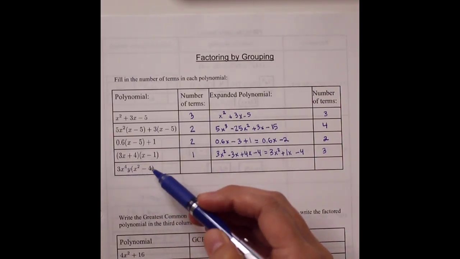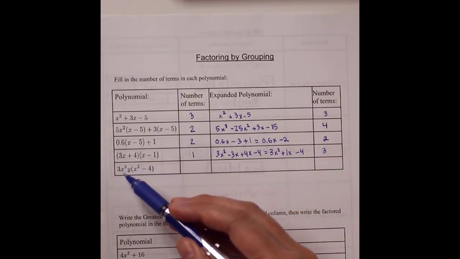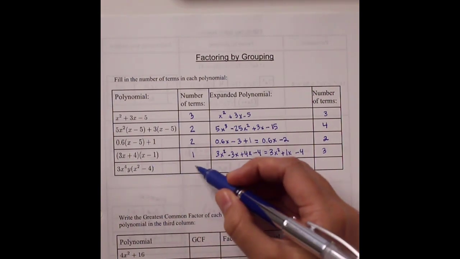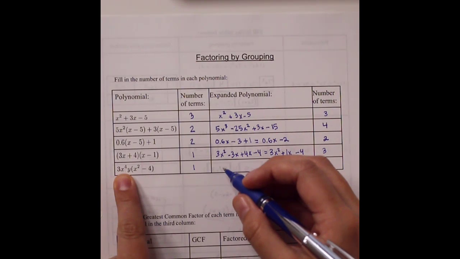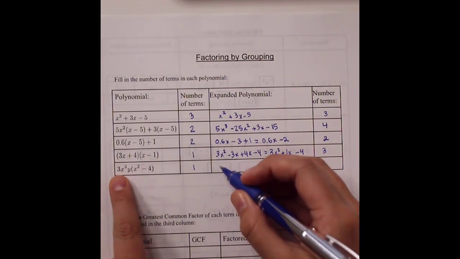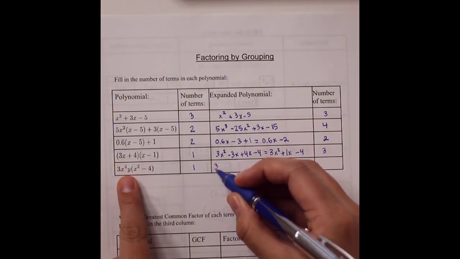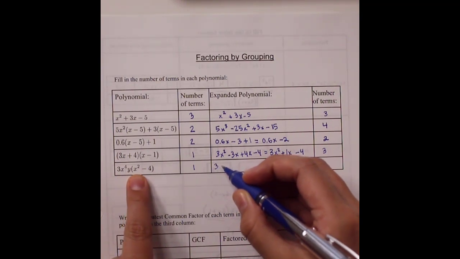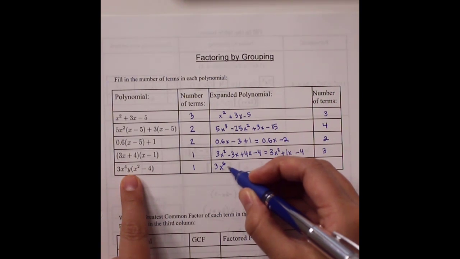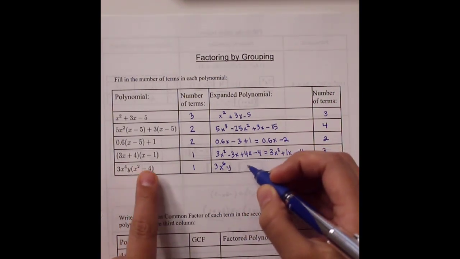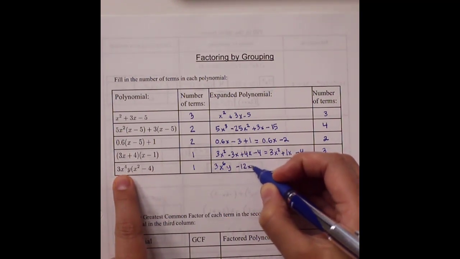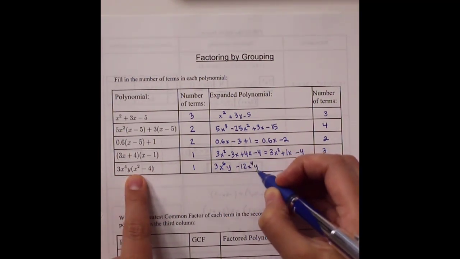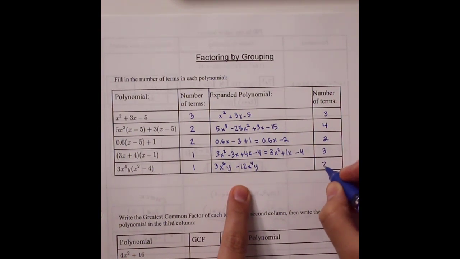And then the last one, we have 1 term again because this is all getting multiplied. And then if we expand it, 3x to the 4th y times x squared. All that you're going to combine here is the x's. So you have x to the 4th times x to the 2nd, and so that's a total of 6 x's. So x to the 6th, and then the y that was already there. And then 3 times negative 4 is negative 12, and you had x to the 4th and y. Okay, so there's 2 terms here.